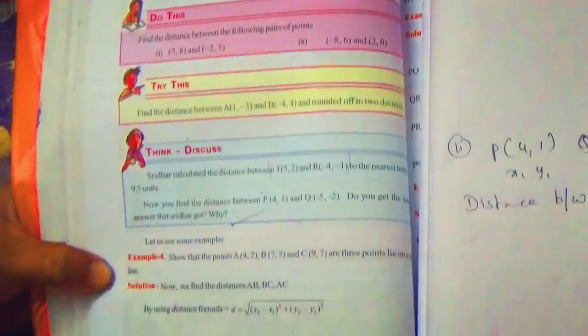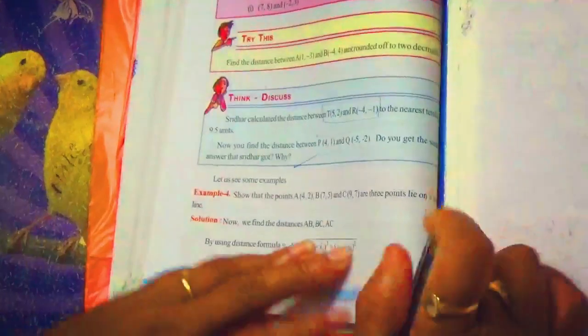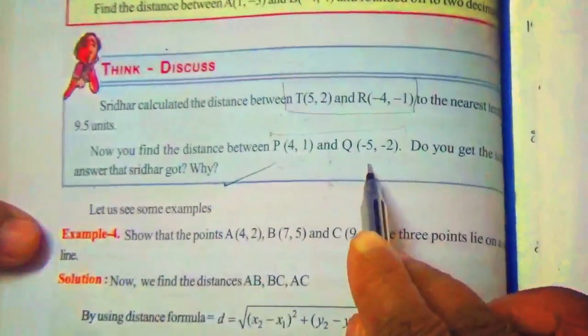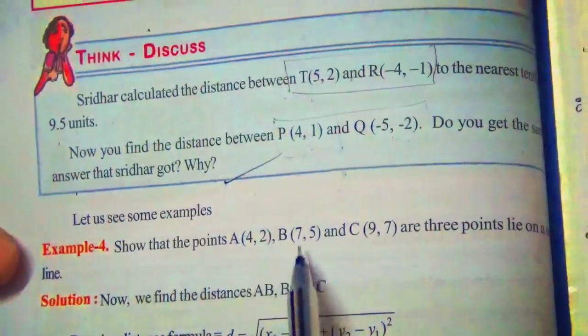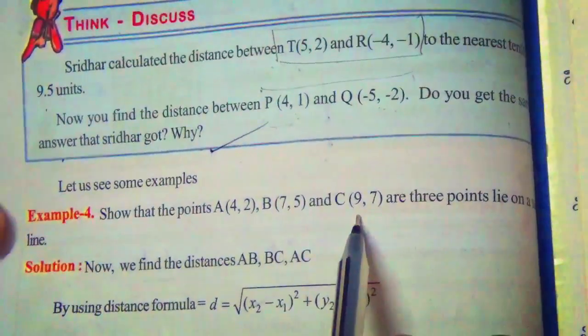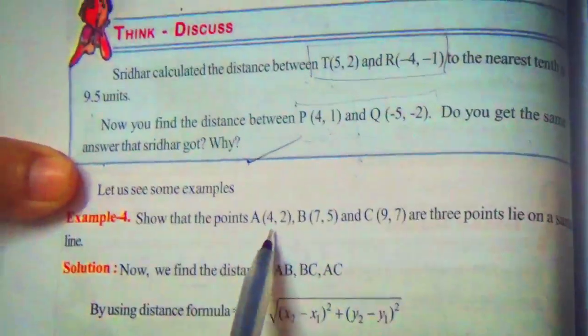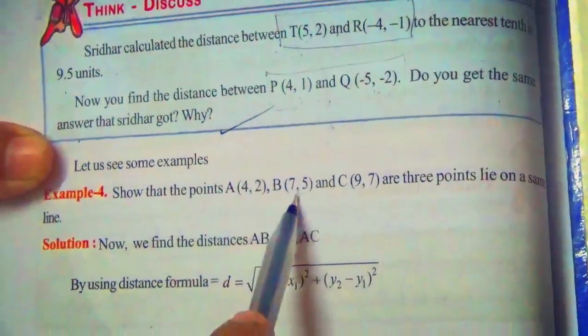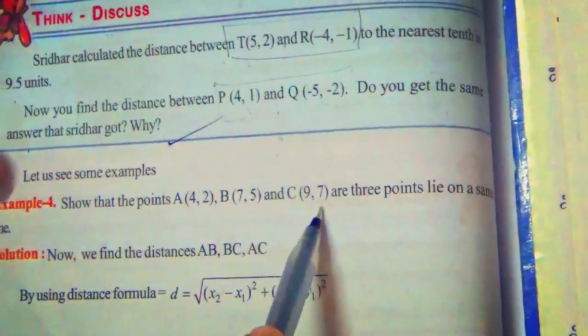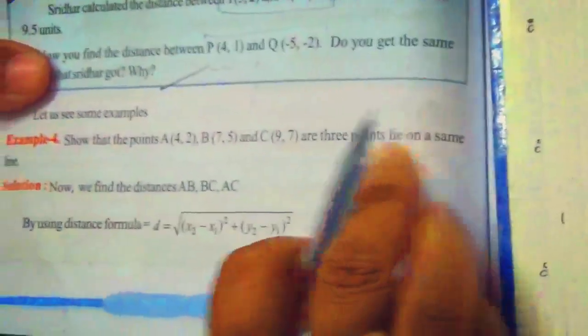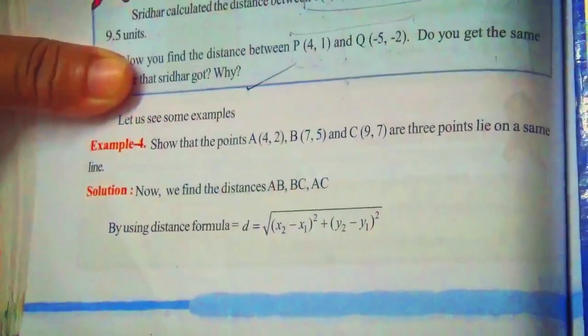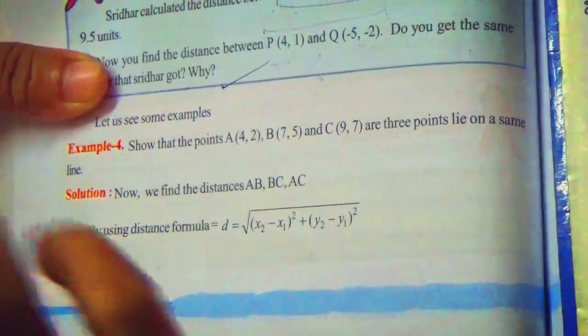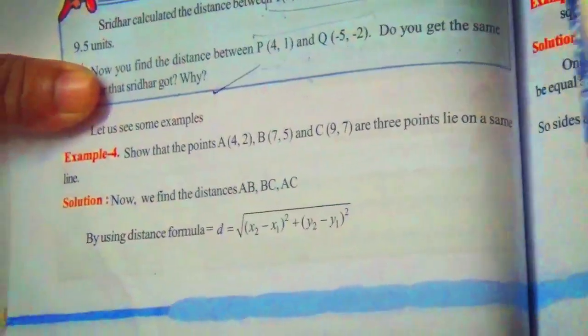Now let us enter into example 4. Look here, up to here we had only 2 points. Now we have 3 points. How do we have to solve this kind of problem? Show that the points A (4, 2), B (7, 5), C (9, 7), or 3 points, lie on the same line. Lying on the same line means collinear.